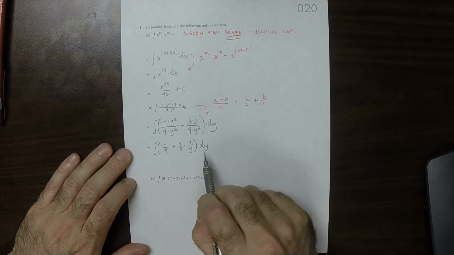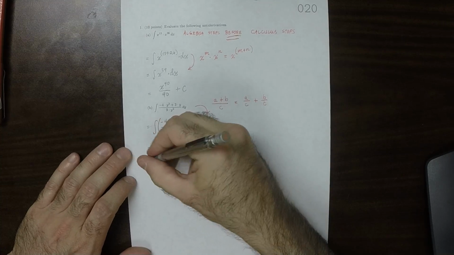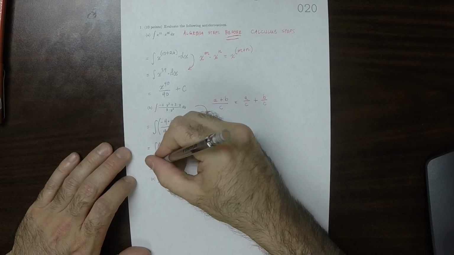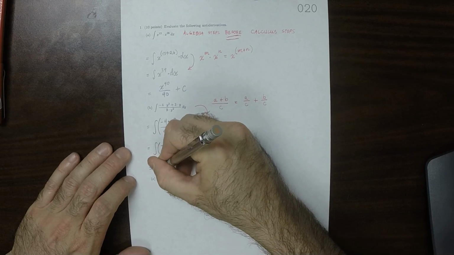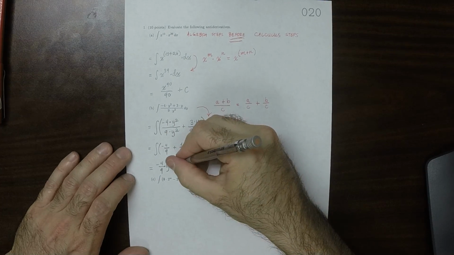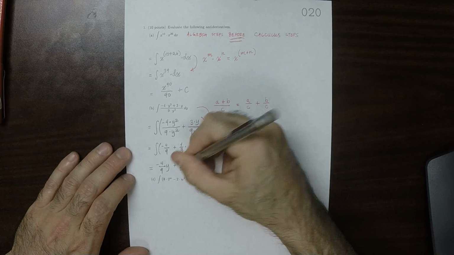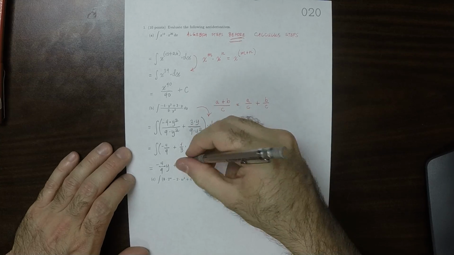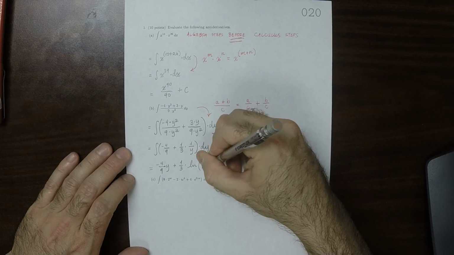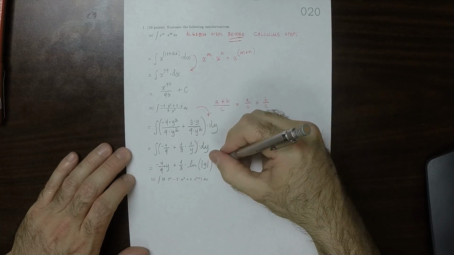Now each one of these can be done independently. So the antiderivative of negative 4 ninths dy is negative 4 over 9 y, and then plus a third. The antiderivative of 1 over y dy is logarithm of absolute value of y, then plus a constant.